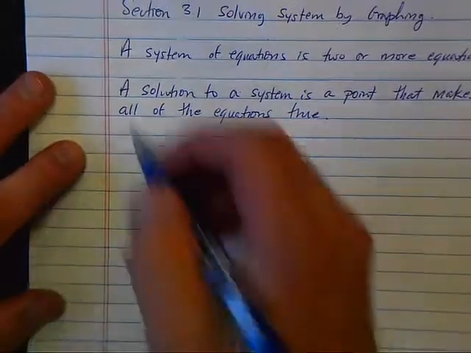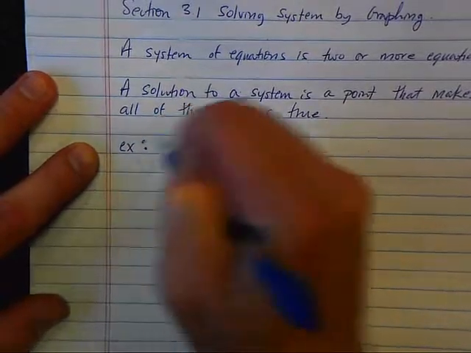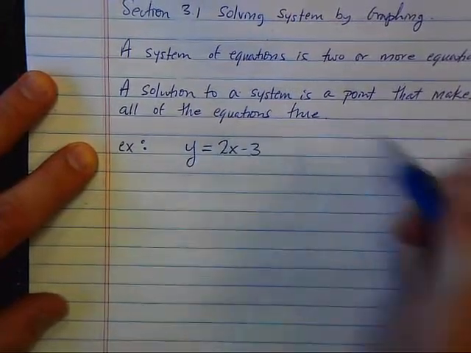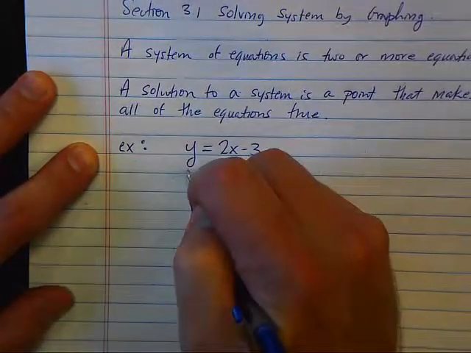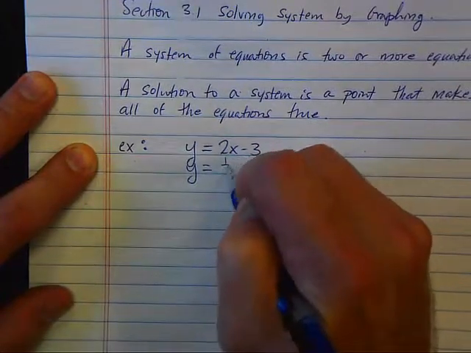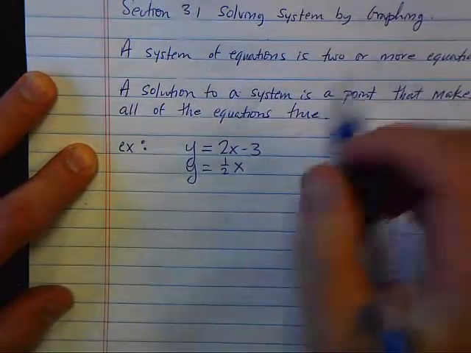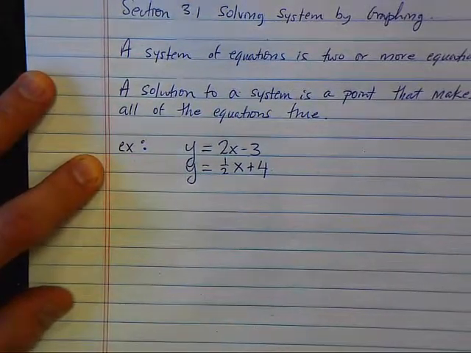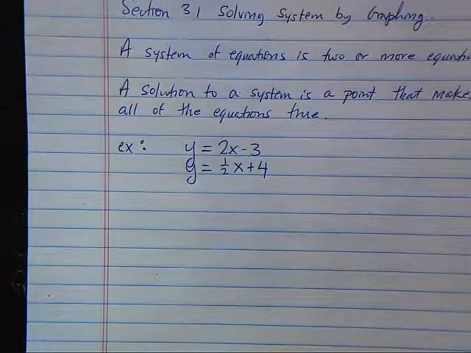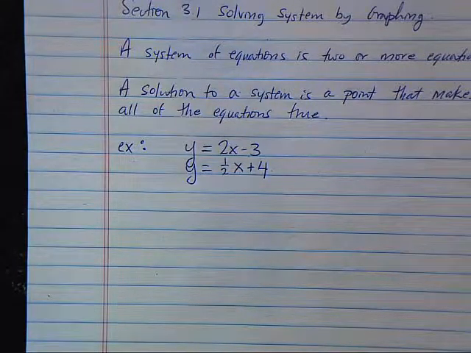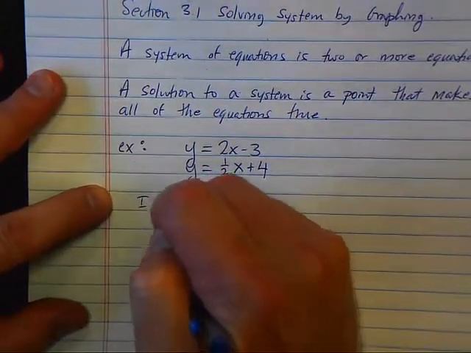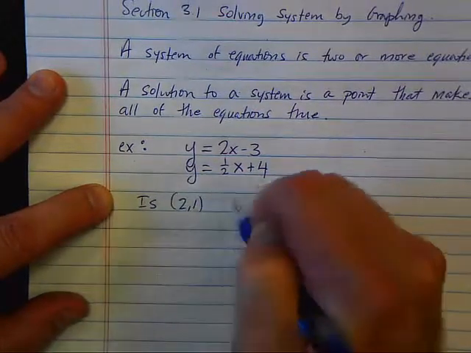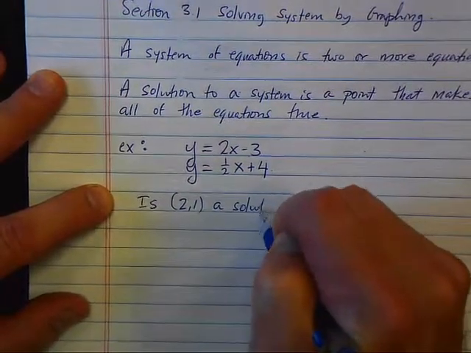All right, so here's a system of equations. y equals 2x minus 3, and y equals 1/2 x plus 4. Why is that a system of equations? There's more than one equation. There are 2 equations. Is (2, 1) a solution to the system?